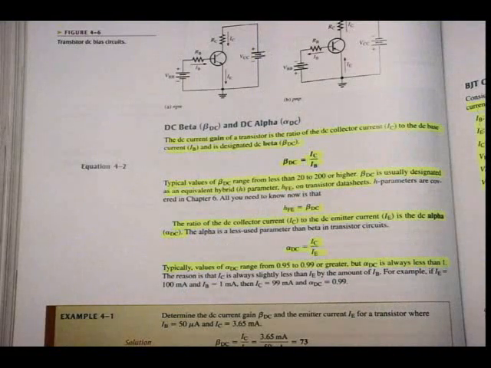All right, that was beta DC. The other ratio that we talk about, the currents, is the ratio of the DC collector current IC to the DC emitter current. That is called DC alpha. So take note, it's the sign of alpha, but the subscript, capital letters again, DC, tells me that it is a DC quantity. Alright, so the formula for alpha DC is IC divided by IE.